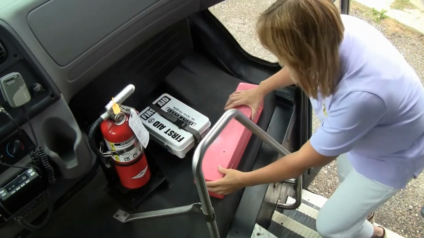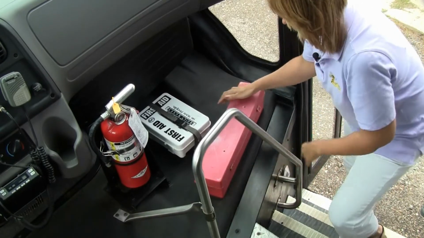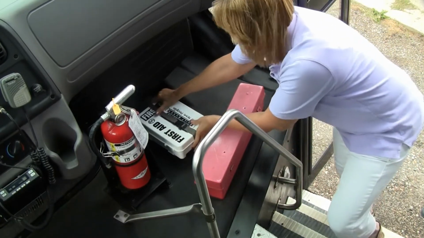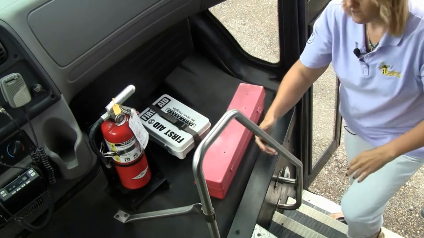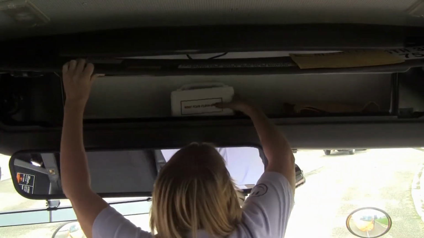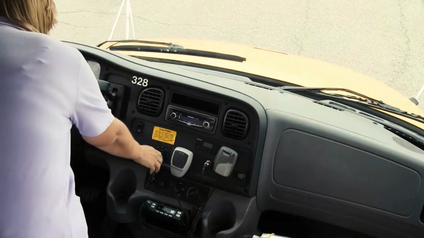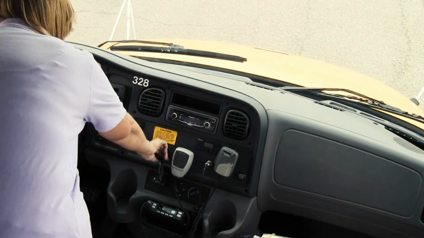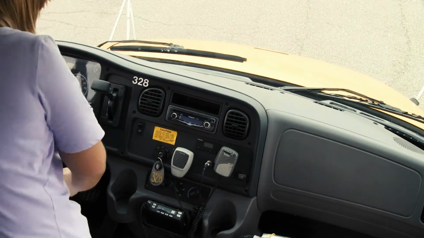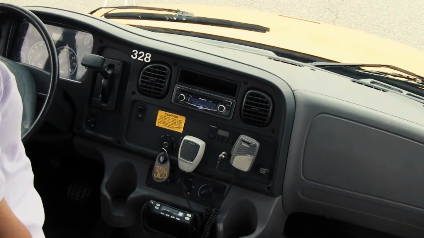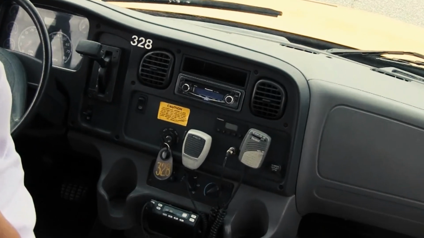The 3 triangles are present and secure. The first aid kit is secure and complete. The hazmat kit is present and intact. Before inspecting the passenger portion of the bus, turn the key to the accessory position. This will allow you to check the rear emergency door alarm.